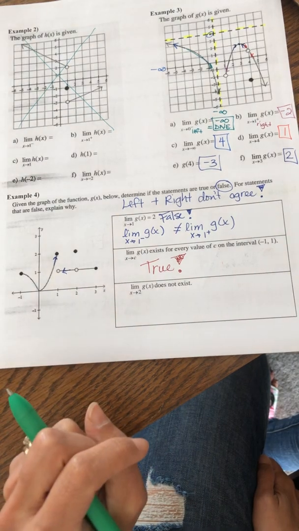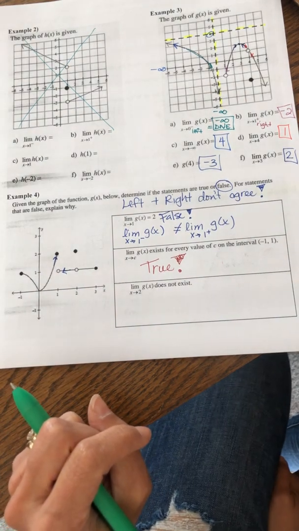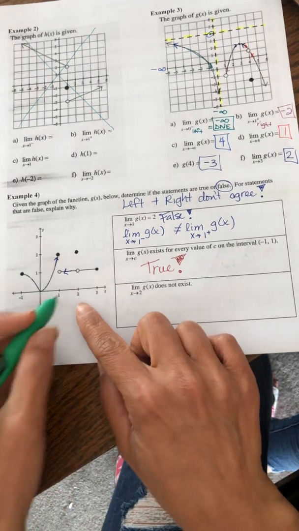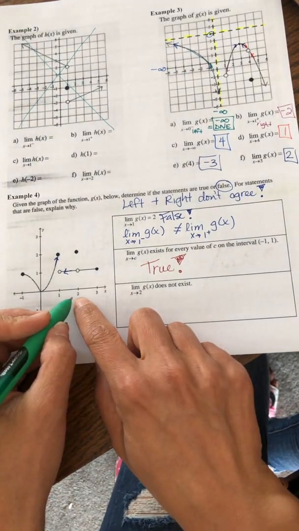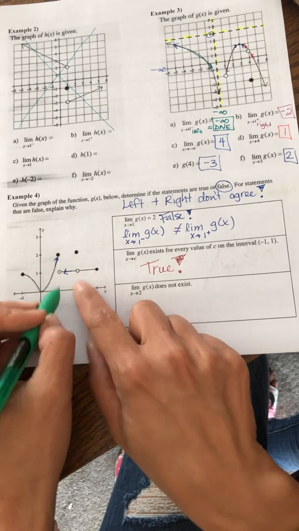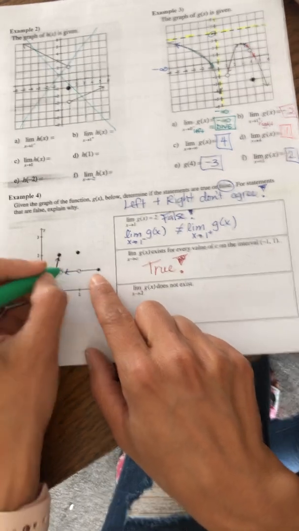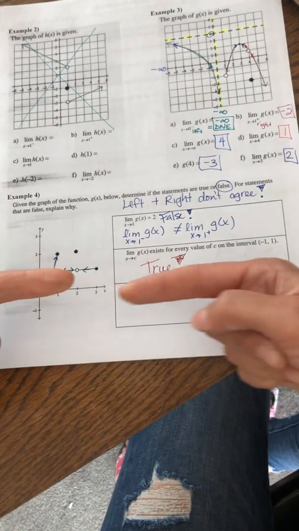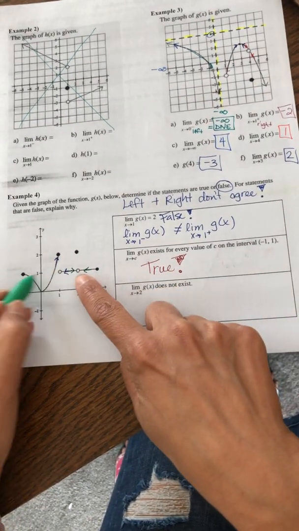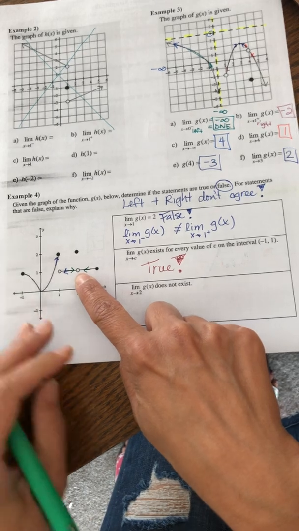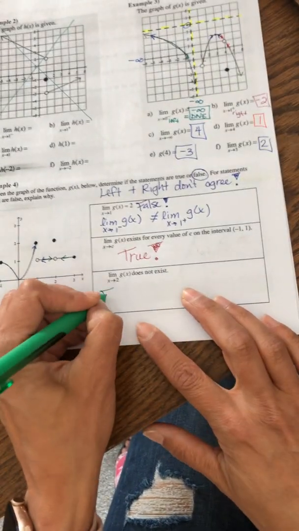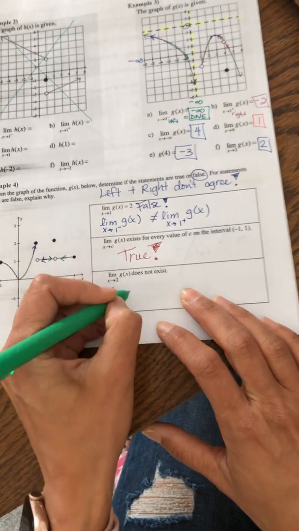Last one. The limit as x approaches 2 of g of x does not exist. Okay, well, let's take a look. We're approaching 2. So the part of the graph above the 2 is over here. And as we're approaching from the left and the right, well, aren't we meeting at the same point there? Wouldn't it be 1? So this is not true. This is false because the limit does exist.